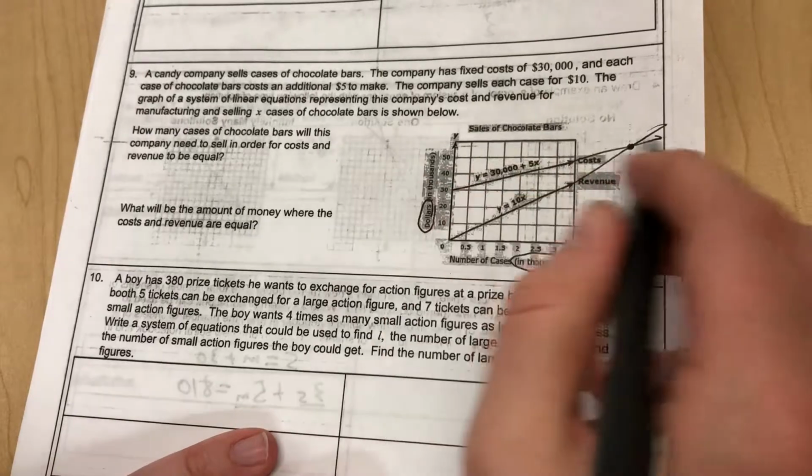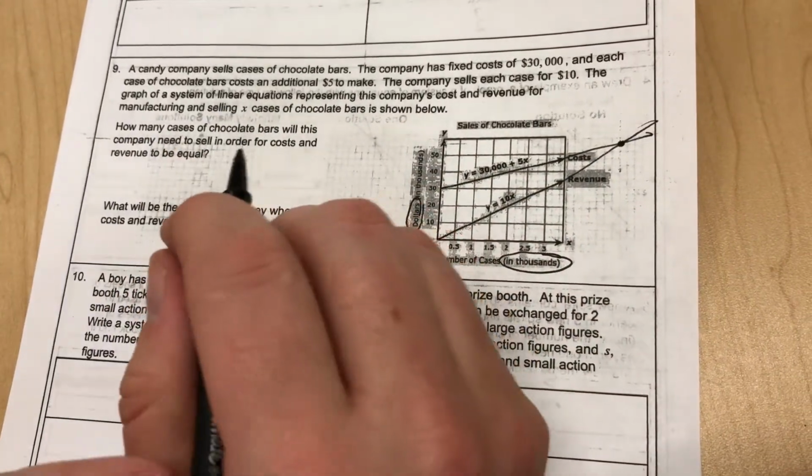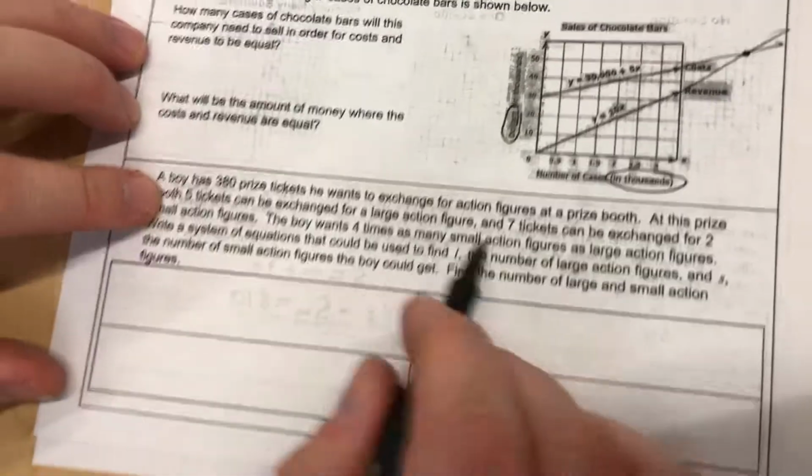It's not just 50 or 55 or whatever, it's 55,000. Make sure to have that on there. That distinction is important.